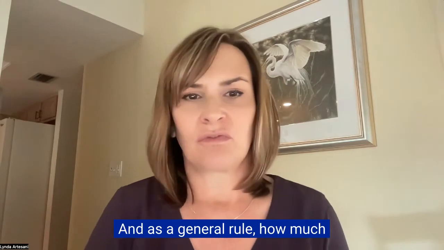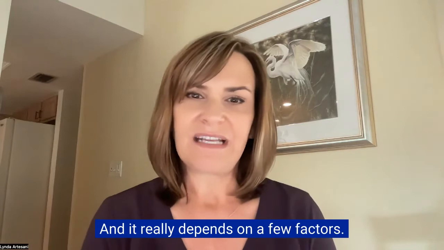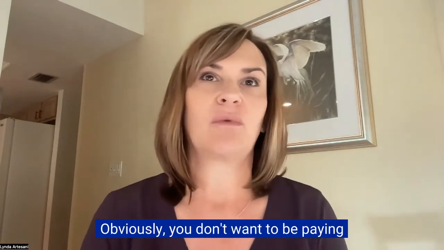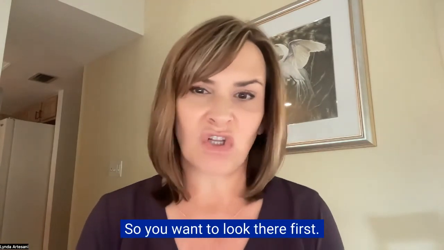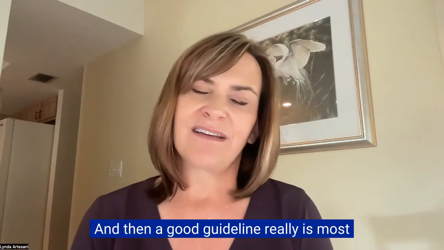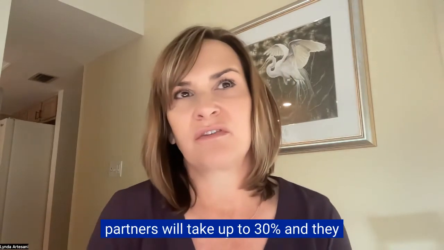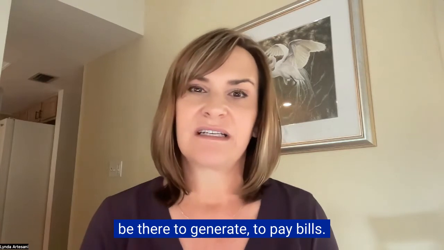And as a general rule, how much should you pay yourself at your firm? It really depends on a few factors. How much profit is there? Obviously, you don't want to be paying yourself when there's not enough money to pay yourself. So you want to look there first. And then a good guideline really is most partners will take up to 30% and they leave some money in the firm to generate cash flow and pay bills.